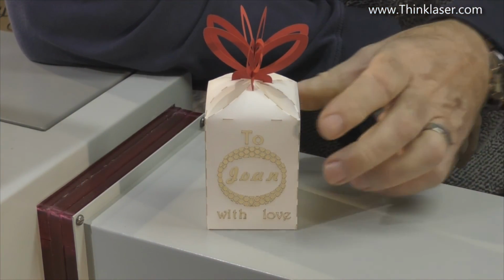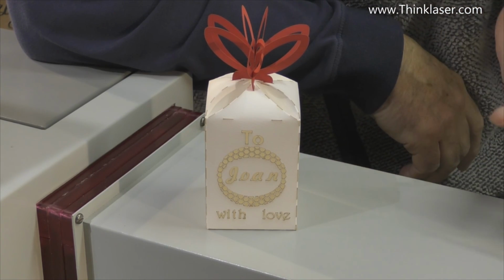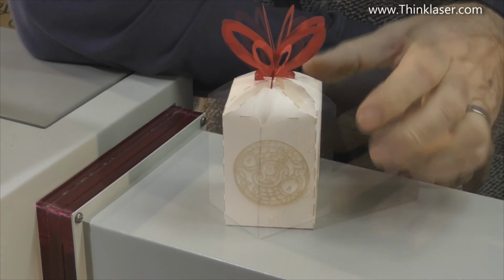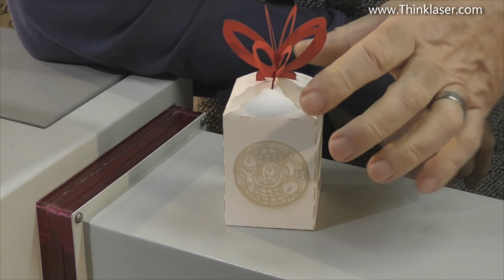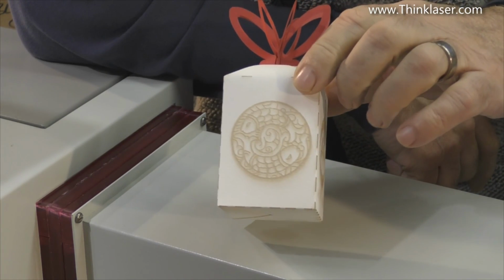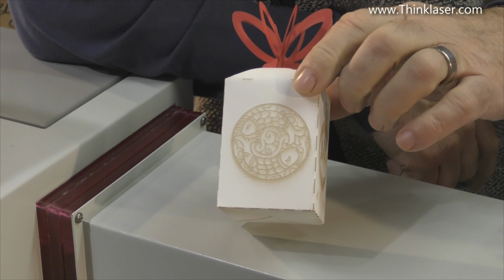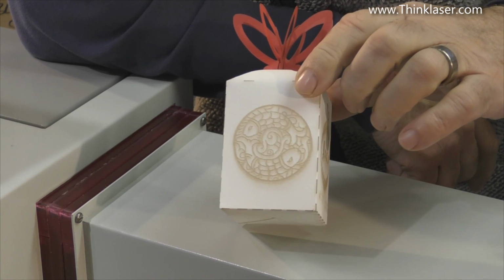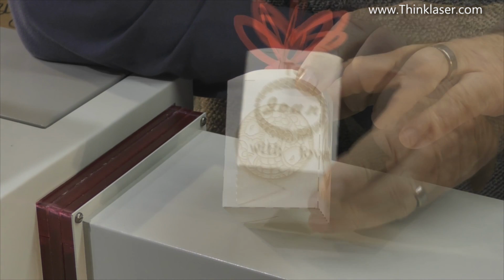Well, here we have our finished box, and as you can see, the colours that you choose can make a big difference. But the key thing that this demonstration was all about was the fact that if you choose to use Bitmap, the only thing you can do with the Bitmap is engrave it.